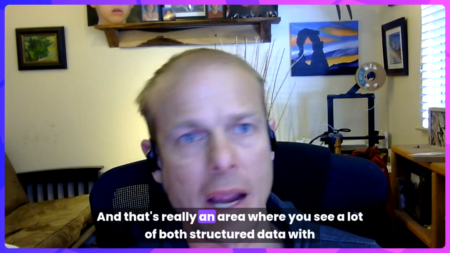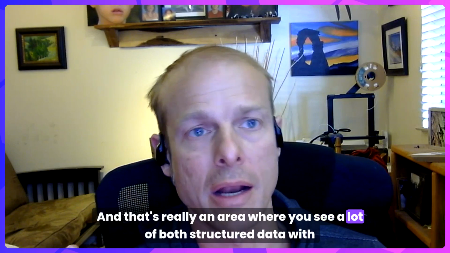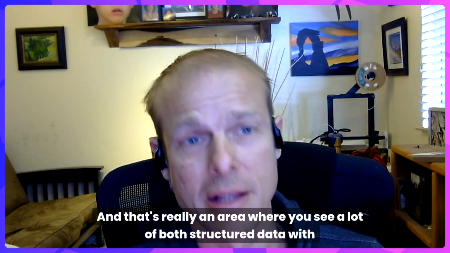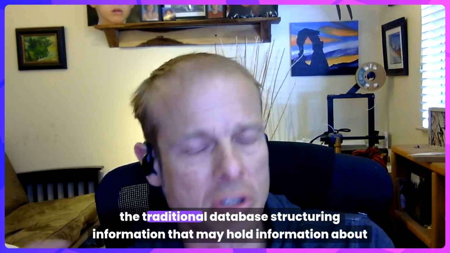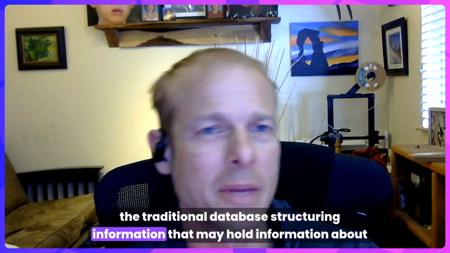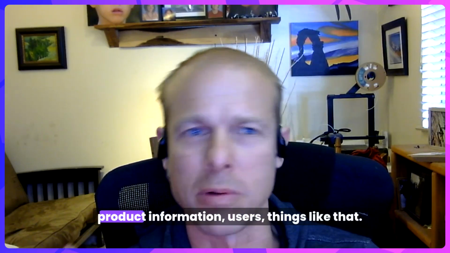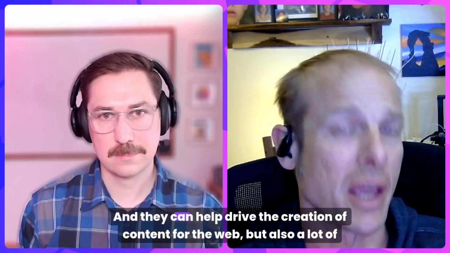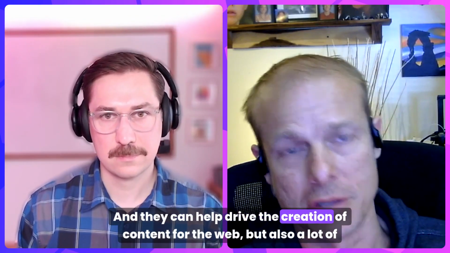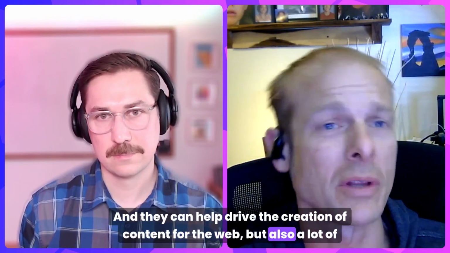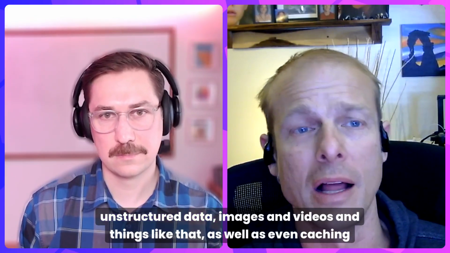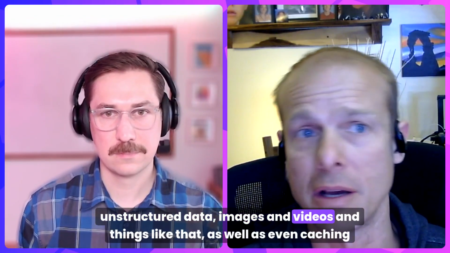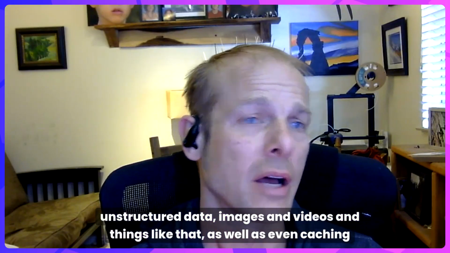And that's an area where you see a lot of structured data, the traditional database structuring of information that may hold product information, users, things like that. And that can help drive the creation of content for the web, but also a lot of unstructured data, images and videos, as well as even caching rendered HTML.